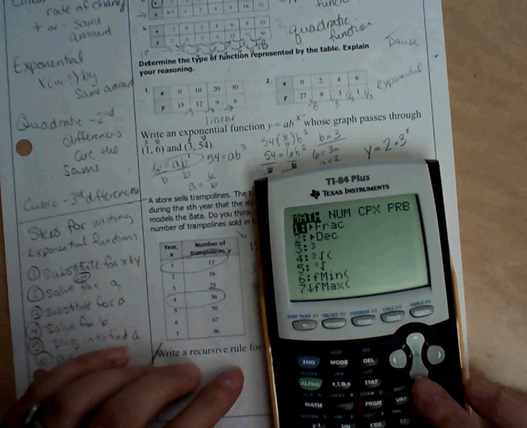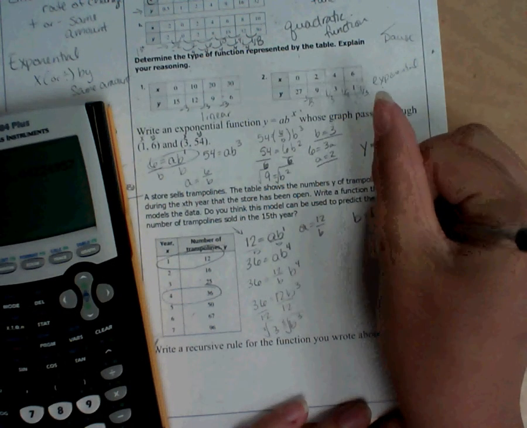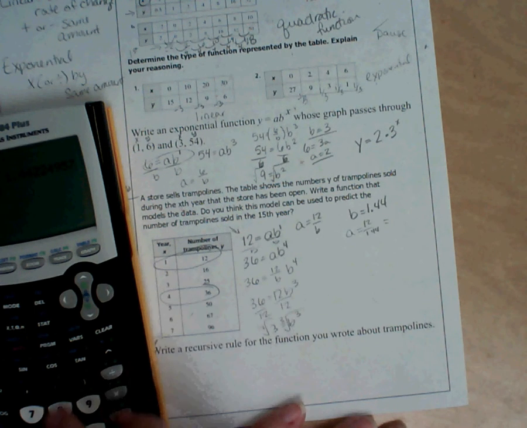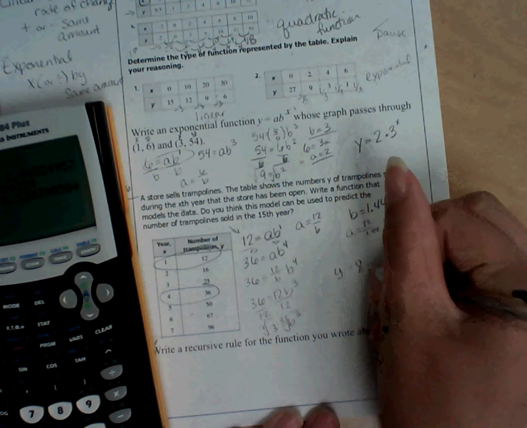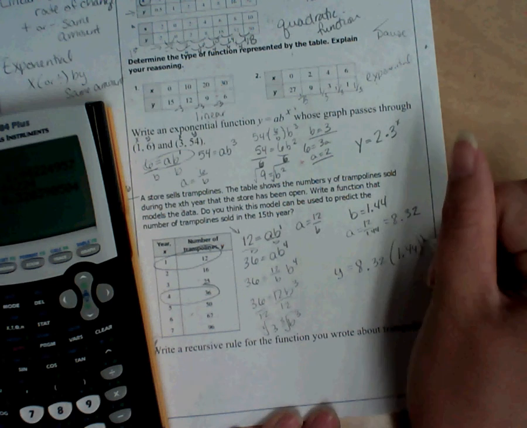Math, cube root of 3. And I'm going to go to two decimal places, 1.44. So B is 1.44. Now I still have to find A. I can plug that straight in right here. So I'd get A is equal to 12 divided by 1.44, which is 8.32. So my function here will look like y is equal to my A value, 8.32, times my B, which is 1.44, to the x.